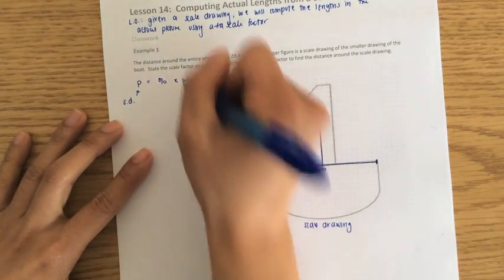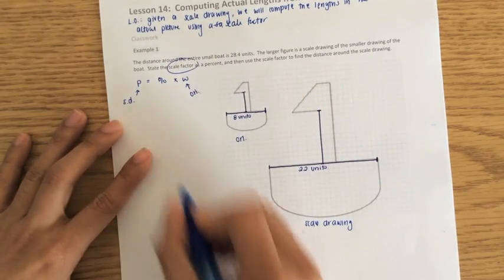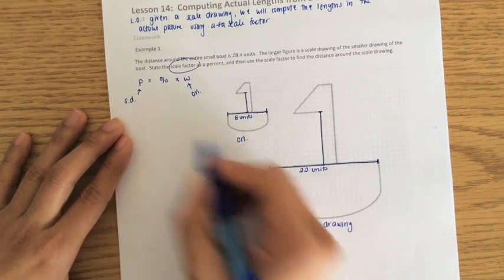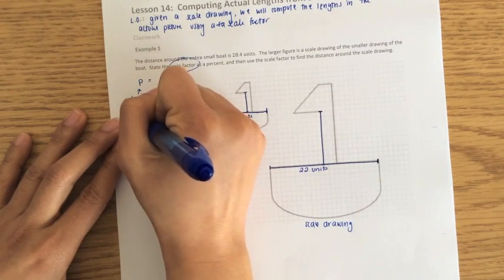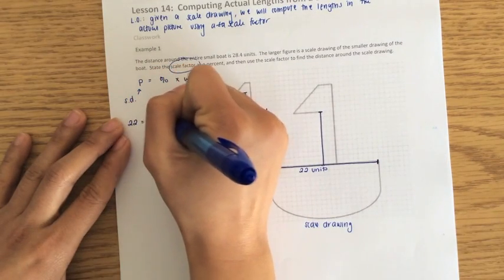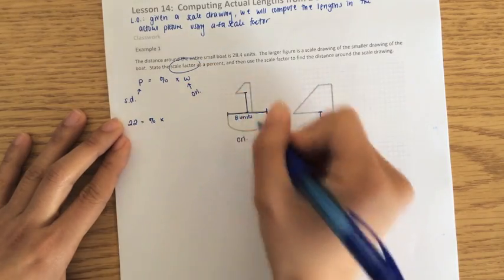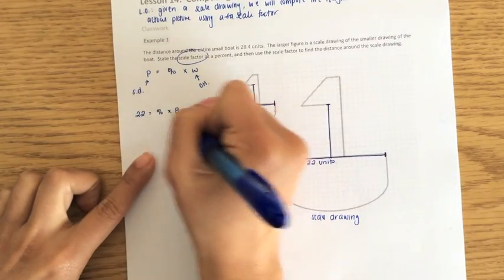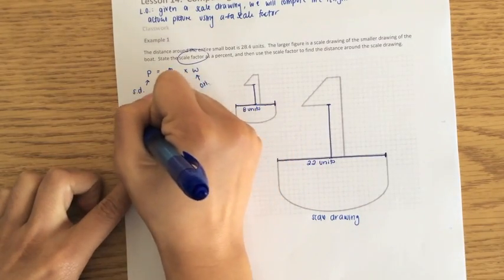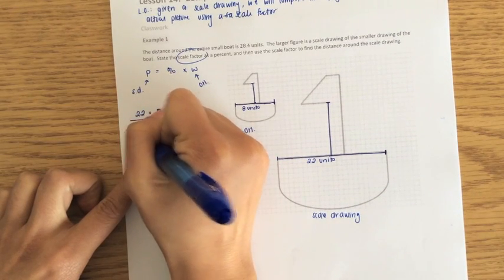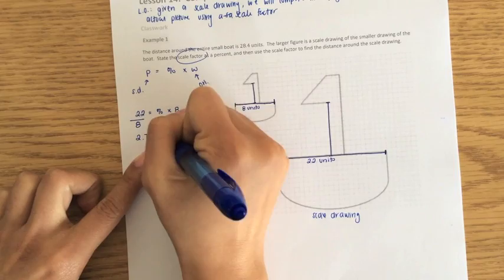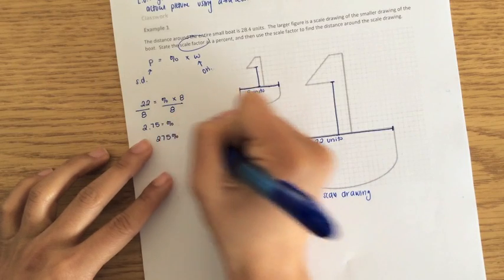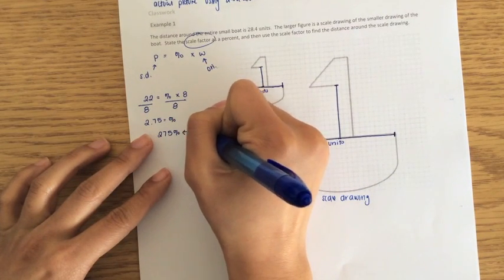So at this point right now, I want us to find out what the scale factor is going to be. Like I told you earlier, part is going to be your scale drawing. So that means in this case I have 22 as my part. My percent, I don't know what that is yet, but my whole is my original, which is 8 units. To find out what the percent is going to be, divide 8 on both sides. 22 divided by 8 should be around 2.75. And to change this into a percent, you need to do 275%. So that means this is our scale factor here.